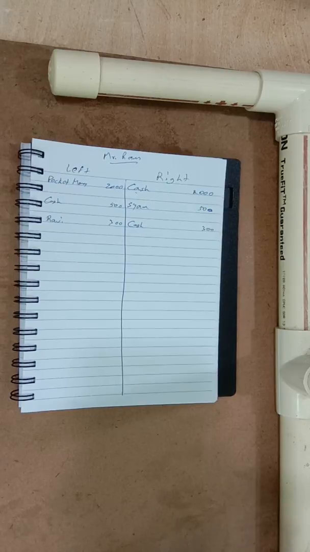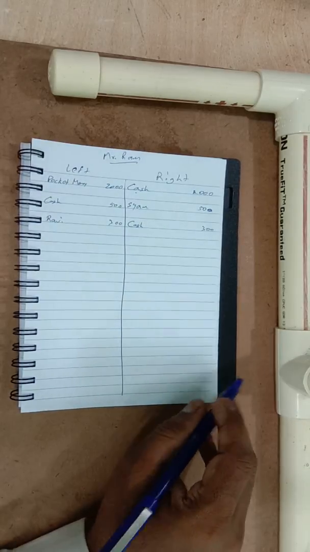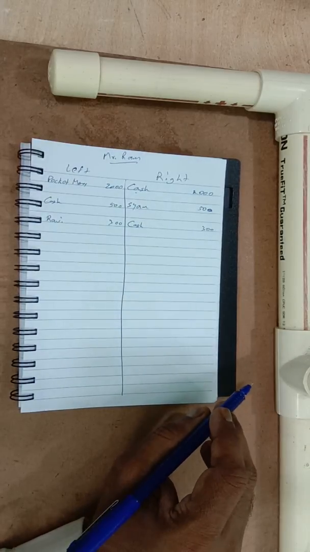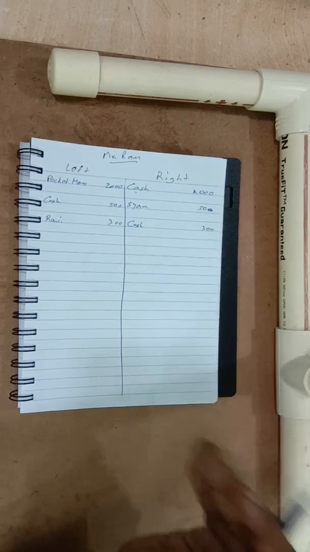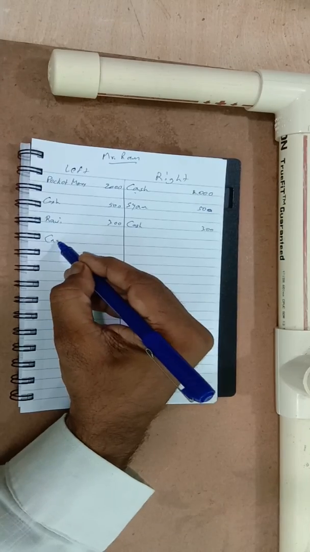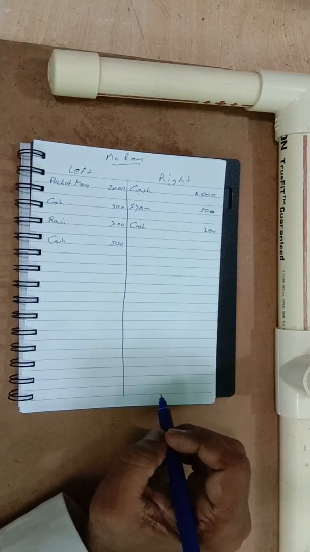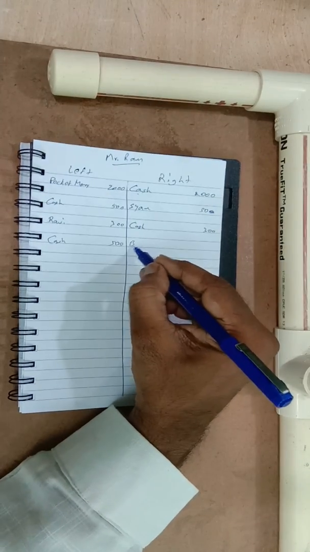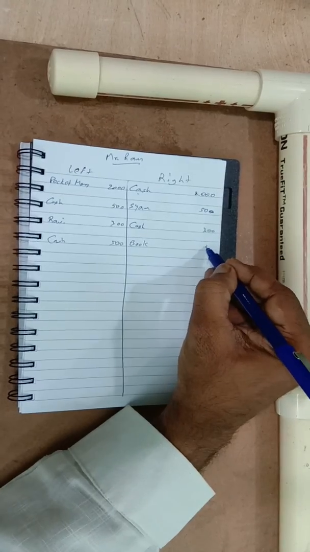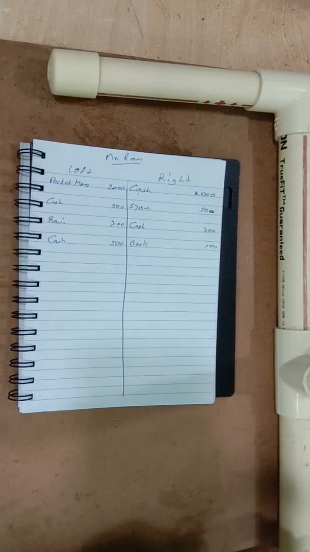Now then, I'm going to buy a book on accountancy today, and its price is 500 rupees. I pay 500 rupees to the bookseller. Cash gone out. Which side? Again, cash gone out, 500 rupees. Why did it go out? Because I bought a book. So what did I get? A book. Book comes in, 500 rupees.